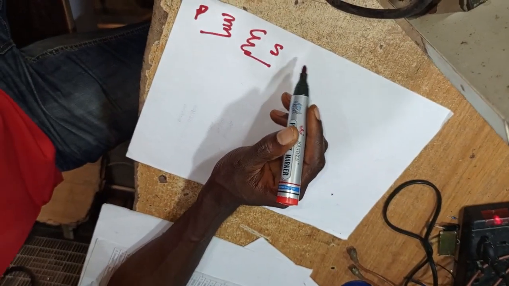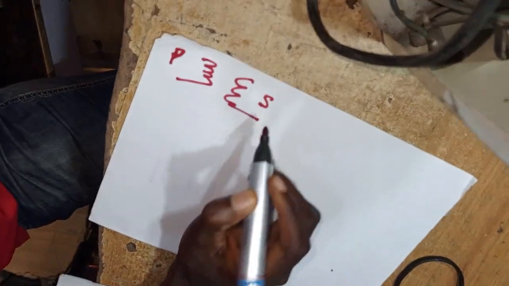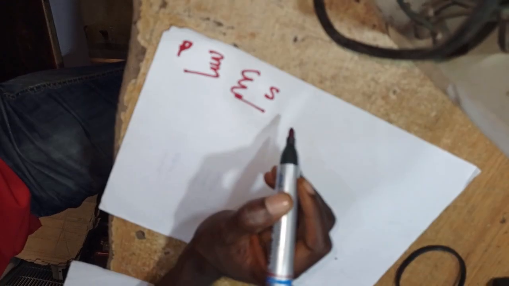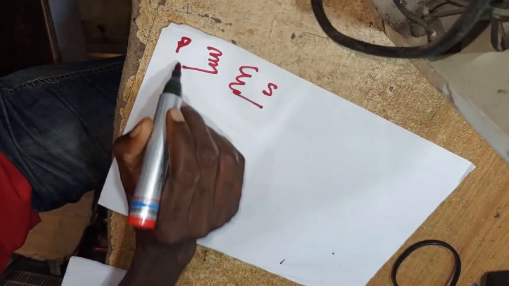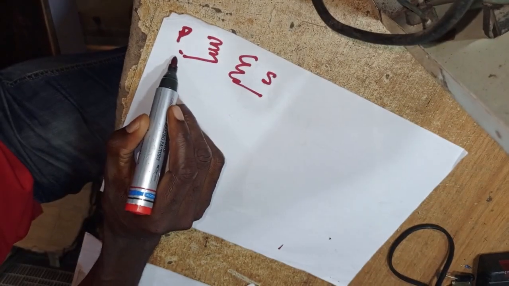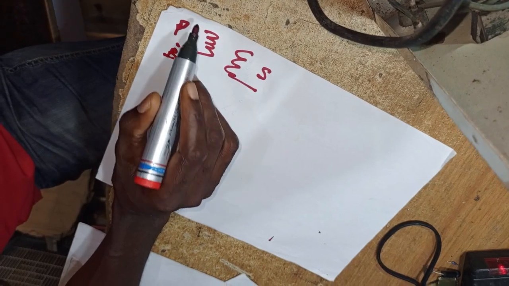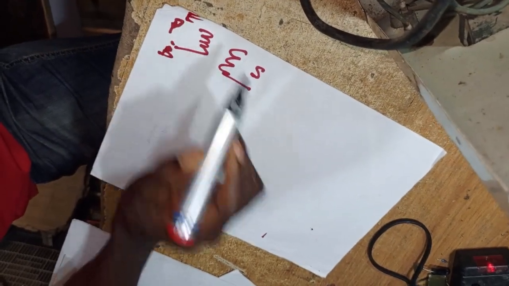But when it comes to an auto transformer, there is a primary and there is a secondary. But the difference is that, let's take, this is the beginning of your windings, this is the ending.